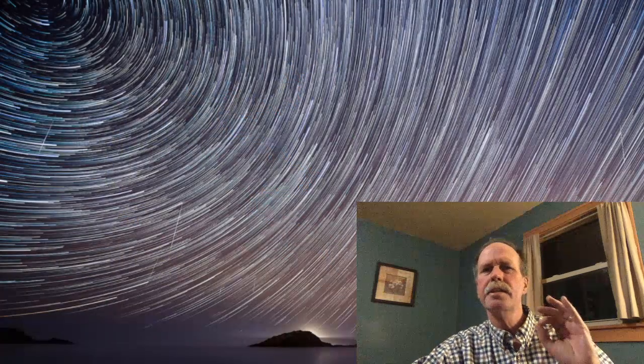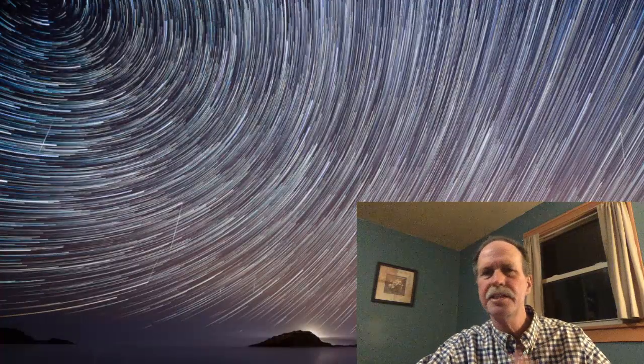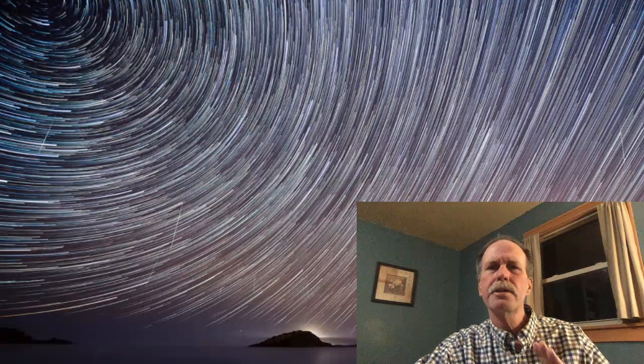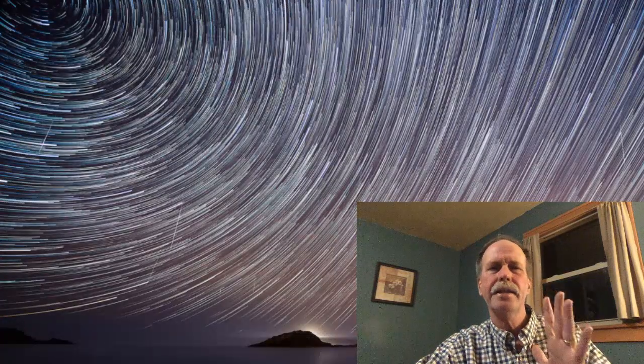Now, one common misconception is that the star trails are centered wherever the camera is pointed. That's not correct. Star trails are centered at the axis of rotation of the Earth, at the northern celestial pole. And as a result, if you have a camera pointed anywhere towards the northern sky, you will see a circular star trail centered at the north celestial pole.